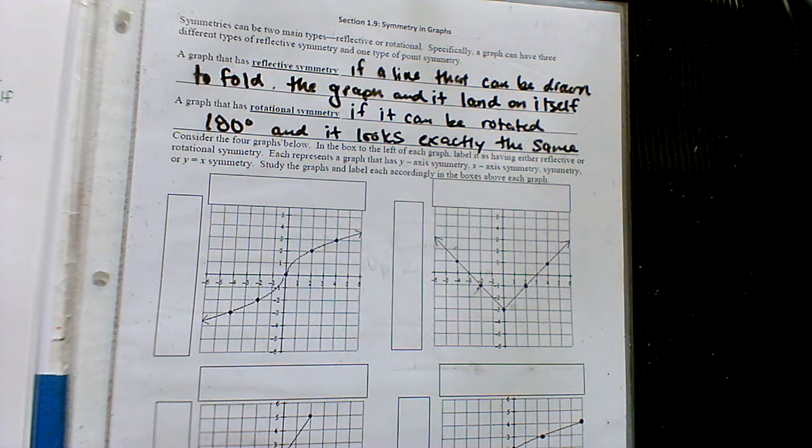If you were to flip your paper or your graph upside down, it would be the same image as if it were right side up, normally. So we have two different types of symmetry, where we can have an imaginary line where we can do some folding, or we can do some rotating for rotational.